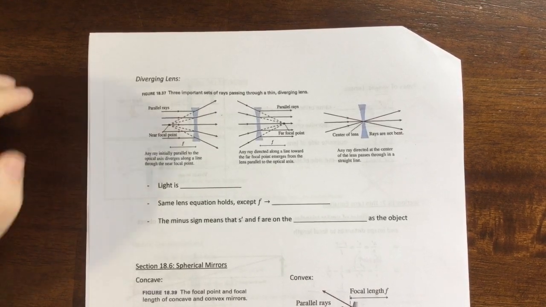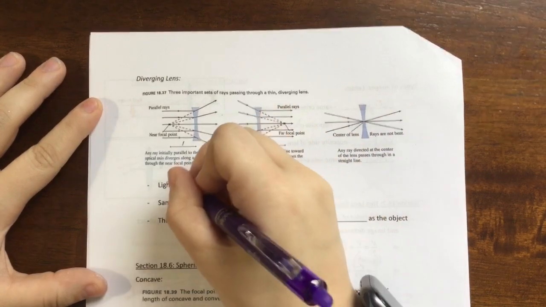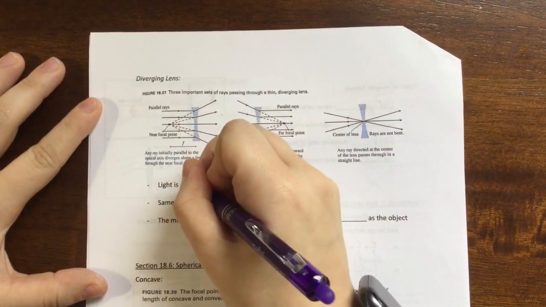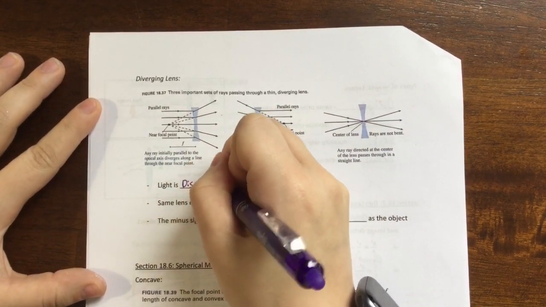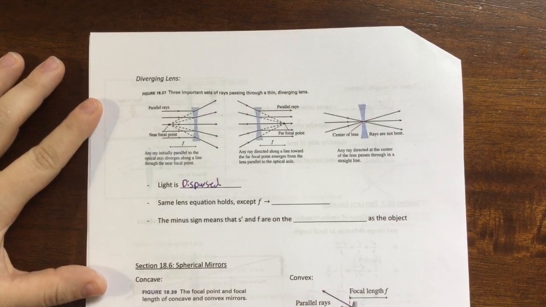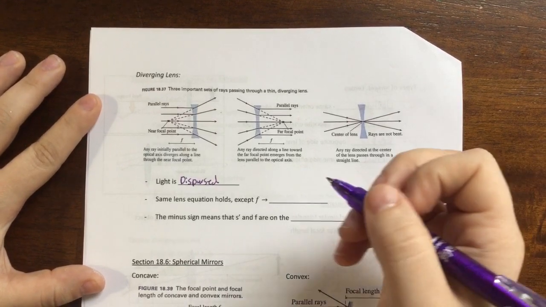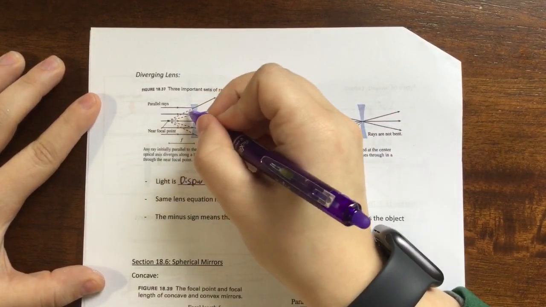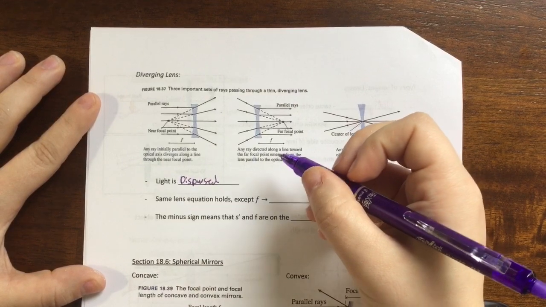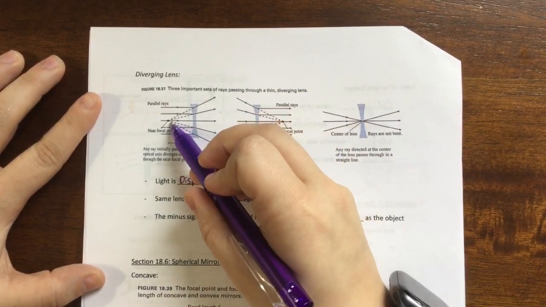In a diverging lens, light is dispersed. Even so, we can still trace the rays. A ray that comes in parallel to the axis will bend to create a path through the near focal point.